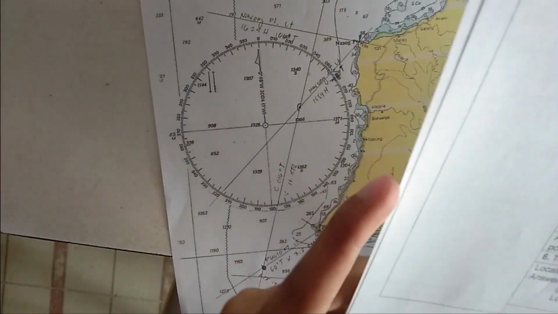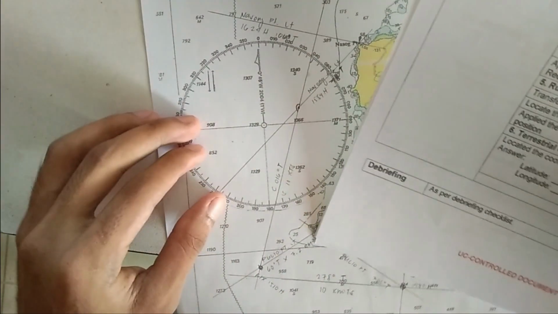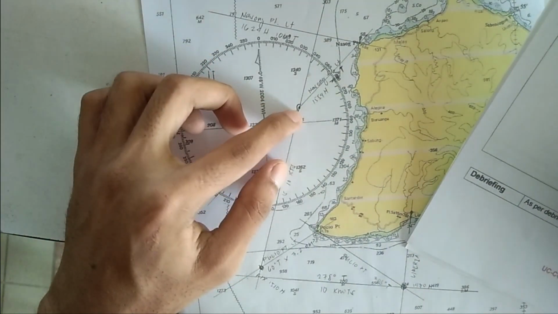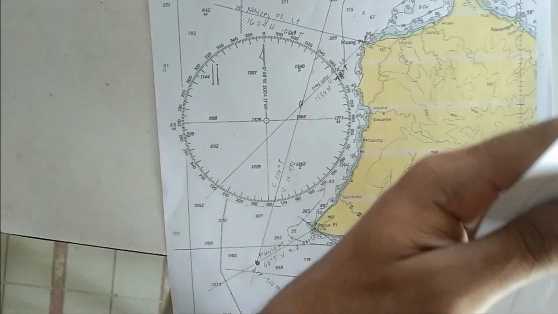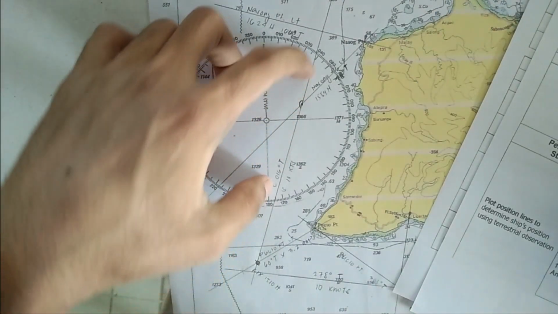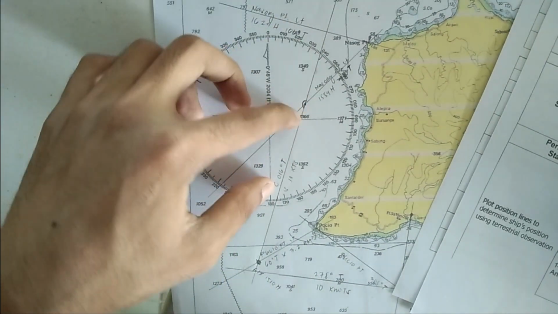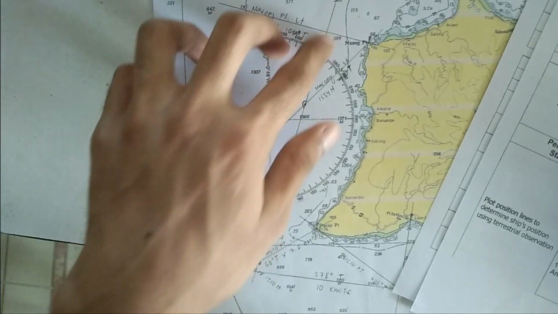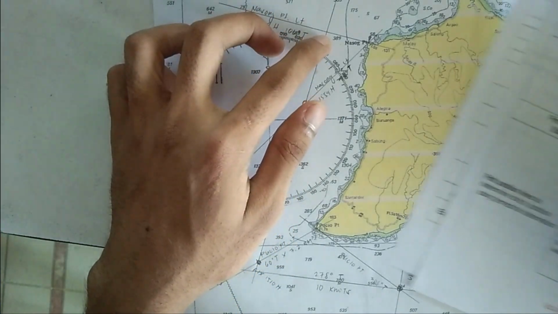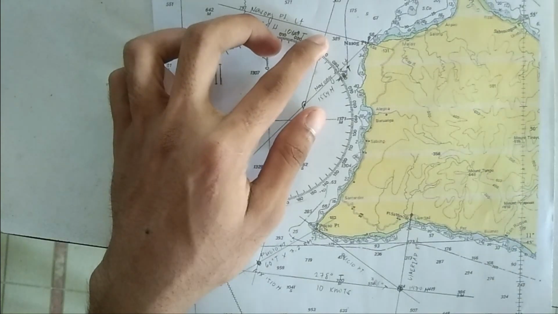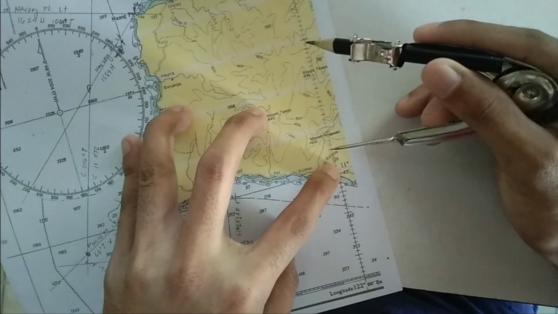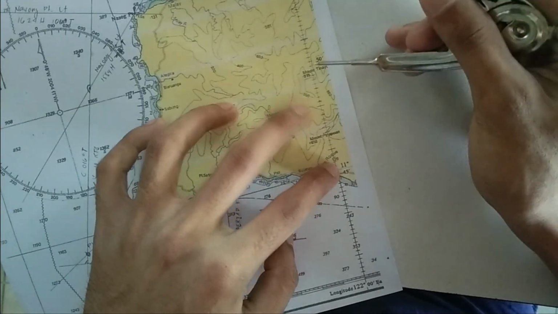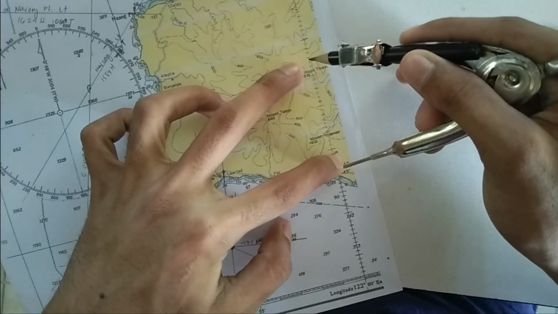And now for the running fixed position of 1624, transfer the first LOP of the 1554 position. Since it says here in the scenario description that from 1554 it runs for 30 minutes at 10 knots, half of 10 knots is equal to 5 nautical miles. So 5 nautical miles, we have here our scaling. 1, 2, 3, 4, 5. 5 nautical miles.